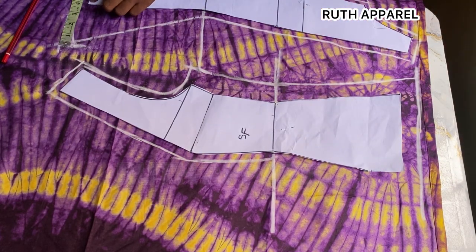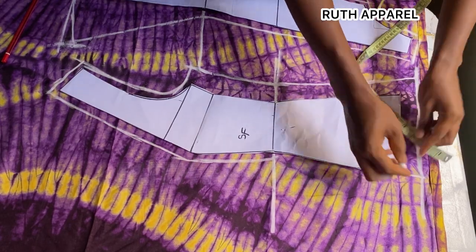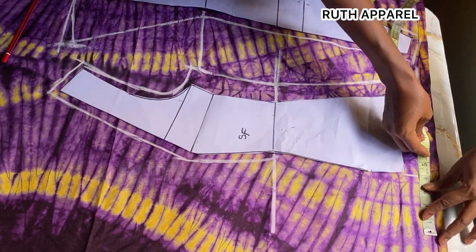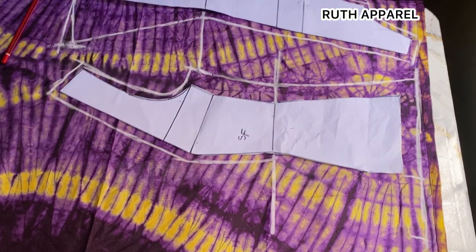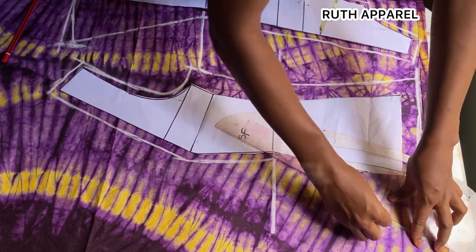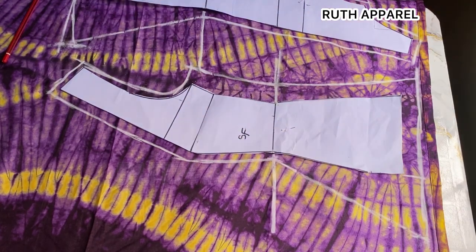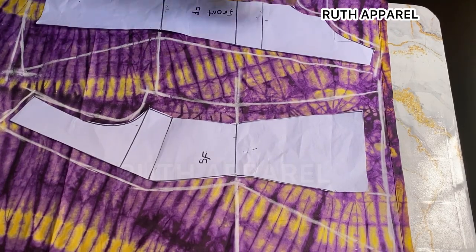And now the rule is, wherever you are going to join together, make sure you are using the same fullness. So you cannot use 3 inches on one side and use 4 inches for the other side. So I'll mark the 4 inches and connect it back to my waistline like this. Are you seeing?